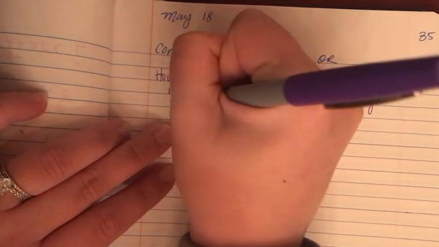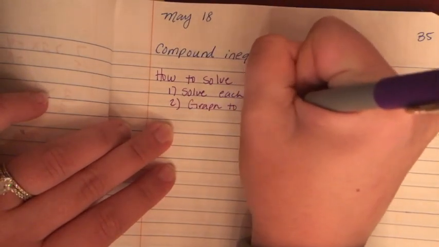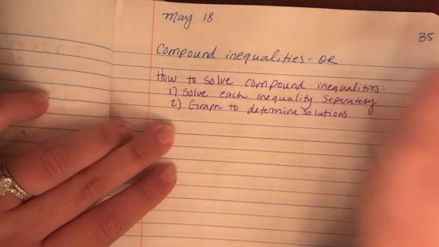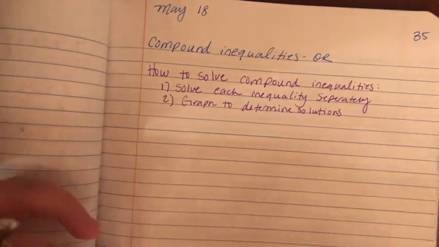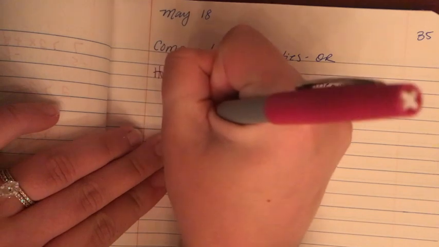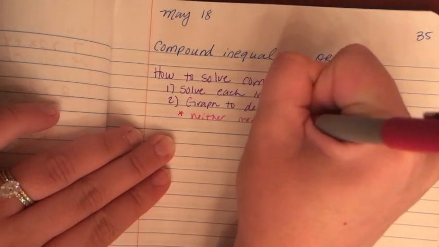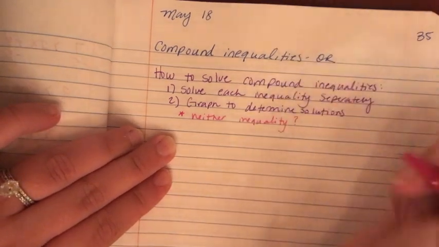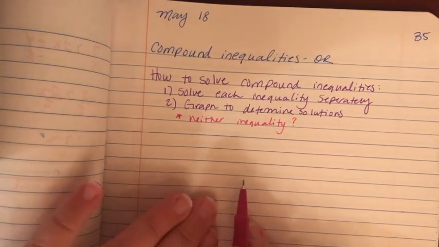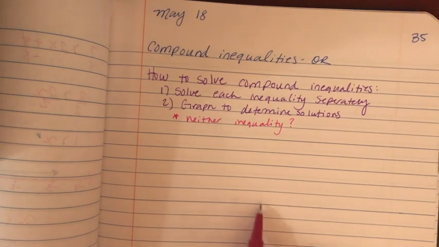And then step two is you're going to graph to determine solutions. And you're looking for places where neither inequality encompasses. I'm just going to put a question mark there, just so you can think about it as when you graph them, you'll see one line might go this way, one line might go this way. Are there any places where neither line interacts?